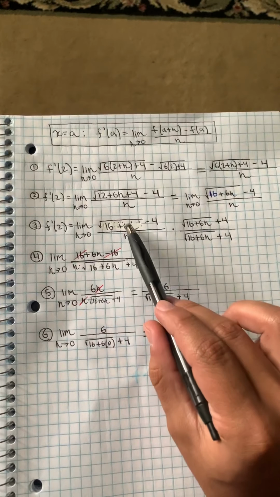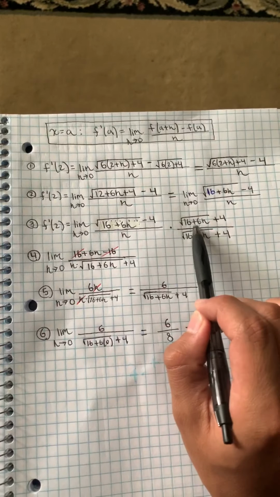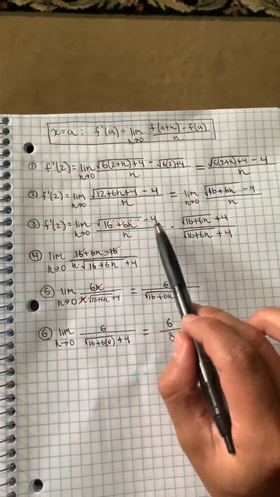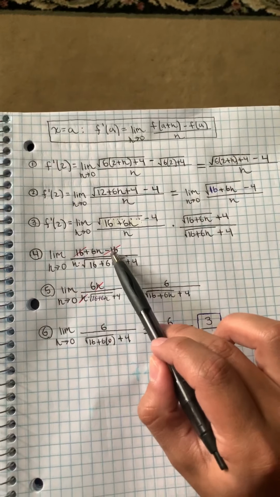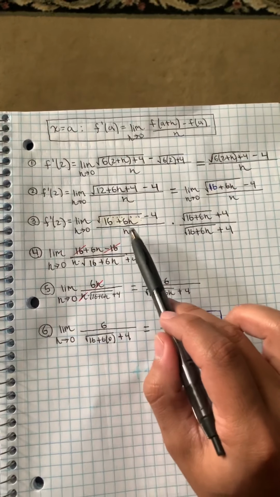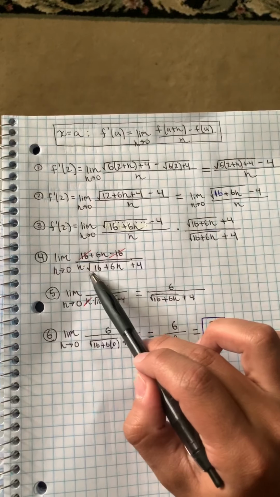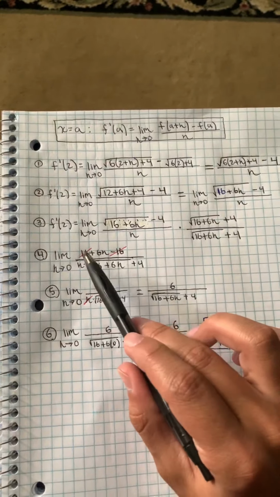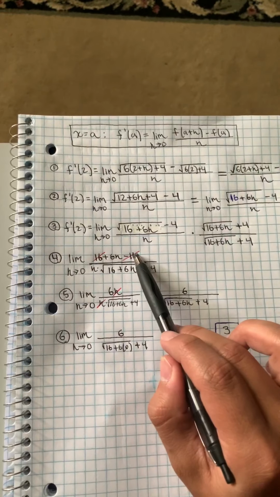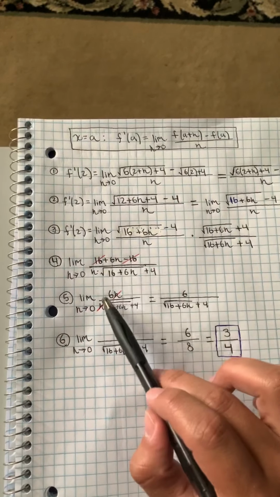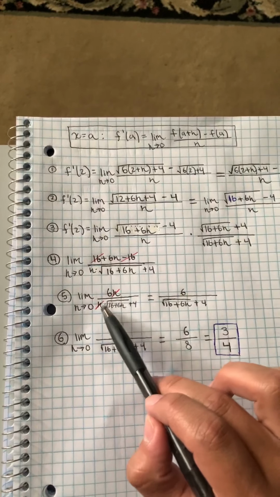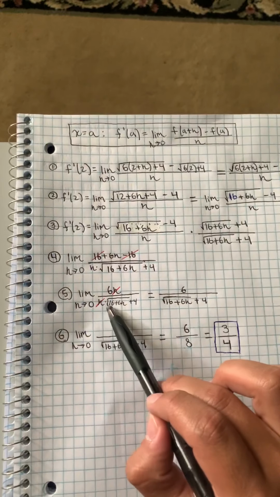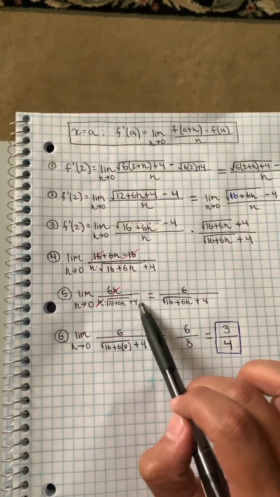And then what we do is that we multiply these two. So when we multiply these two, the square root cancels out, so it just becomes 16 plus 6h. And then these two multiplied equal negative 16. And then all over this times that, which is h times the square root of 16 plus 6h plus 4. And then after that, these two numbers cancel each other out, so we just cross them out. And that turns into 6h all over h times the square root of 16 plus 6h plus 4.